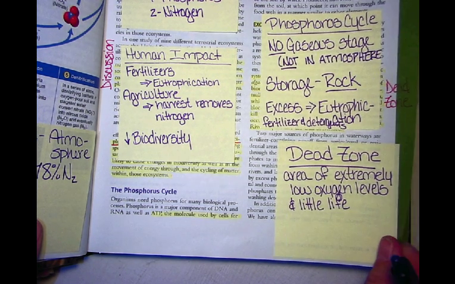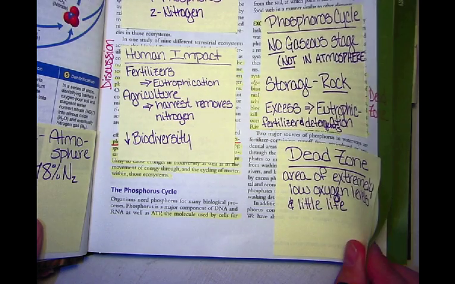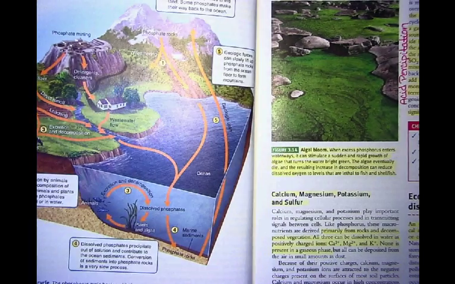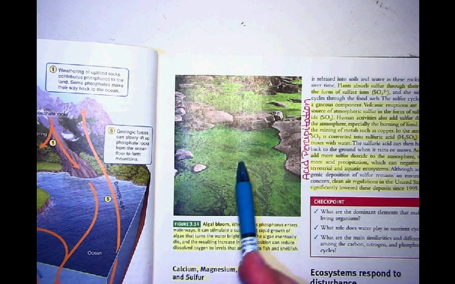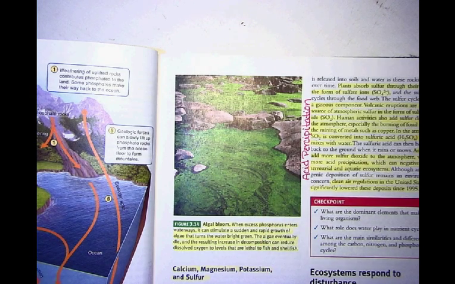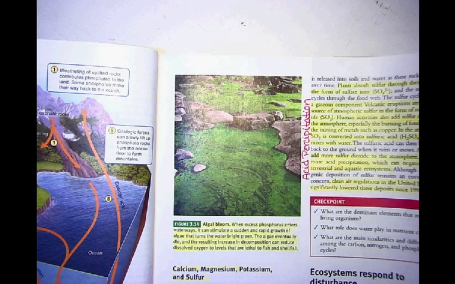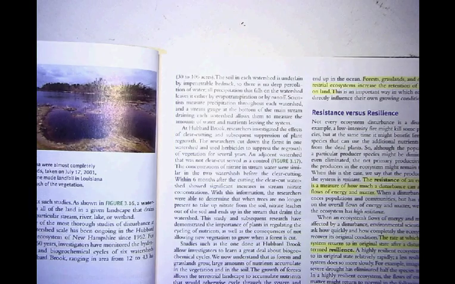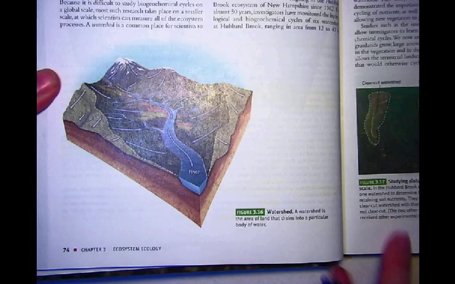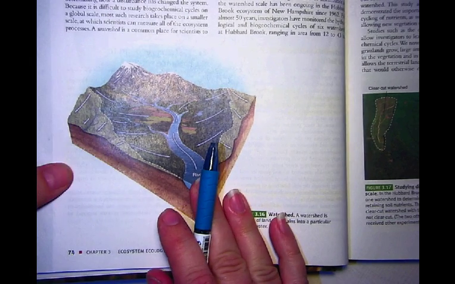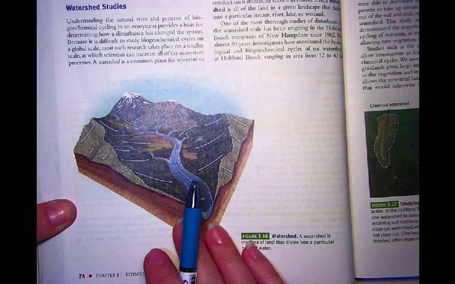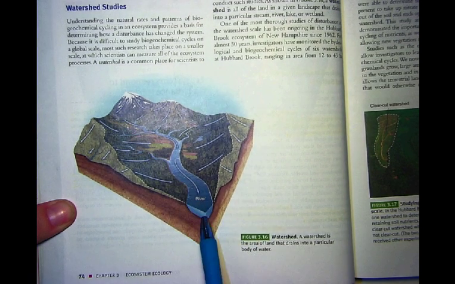And that ends up making an area that is highly toxic and very low in oxygen because of all that eutrophic, all of that excessive chemicals and stuff. And animals cannot live in that area. So here's a picture of a watershed. Okay, little hard to see. Okay, so here's, let's say this is the Mississippi.